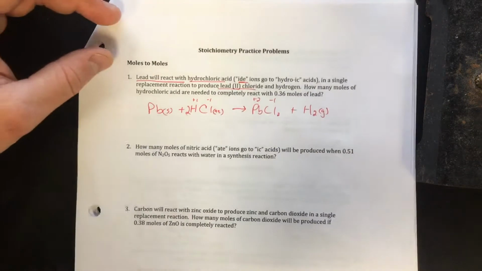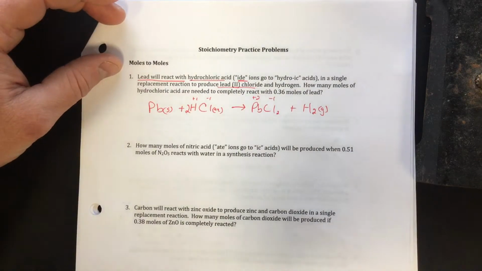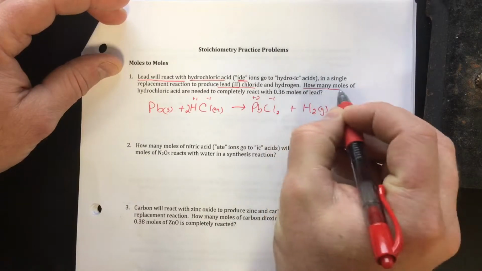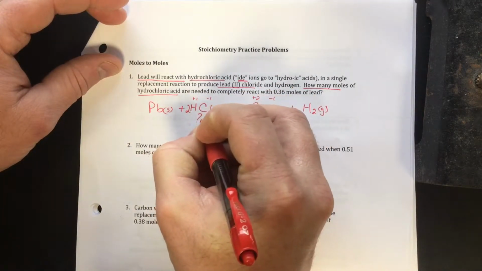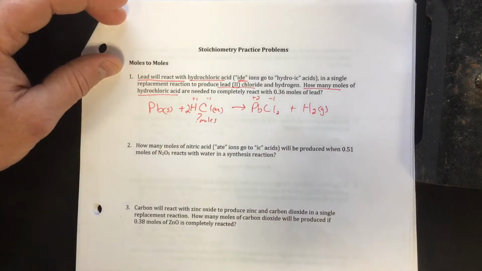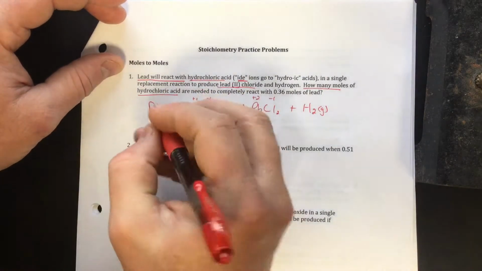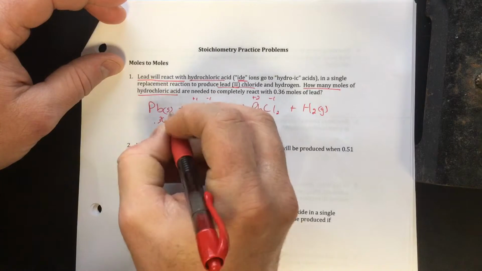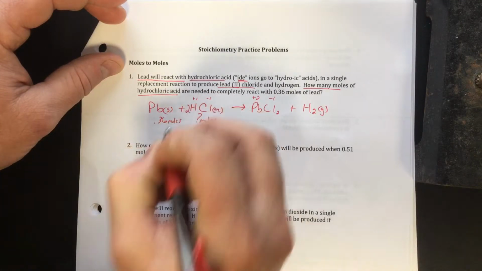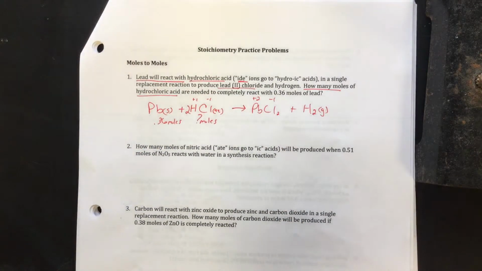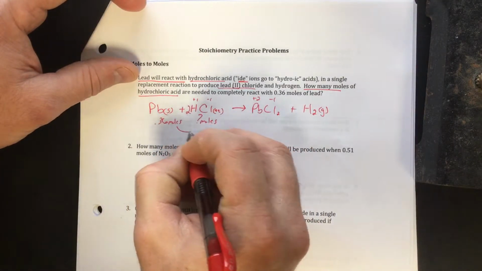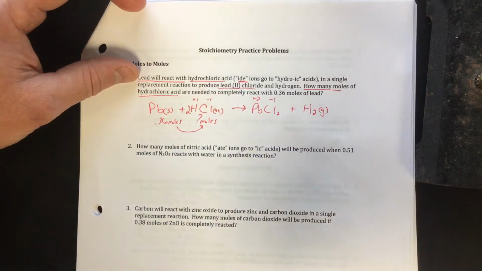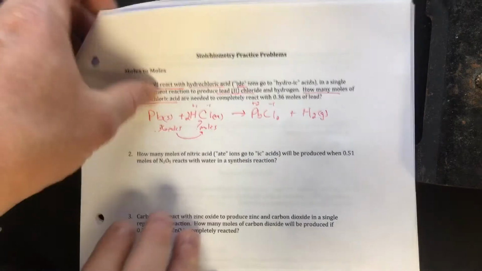Now, I highly recommend writing down what you want to know and what you do know. It says how many moles of hydrochloric acid. So I'm going to put a question mark with a moles right there, are completely needed to react with 0.36 moles of lead. So we know what we know and we know what we want to know. And because both of these are in moles, we can do this in one step. That's at the center of our mole map.